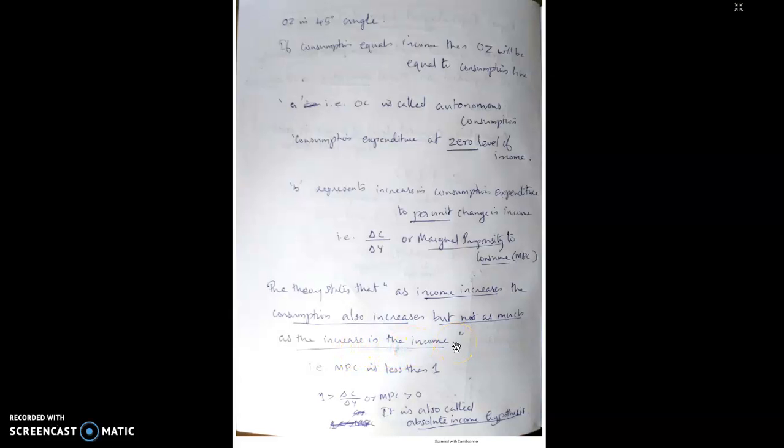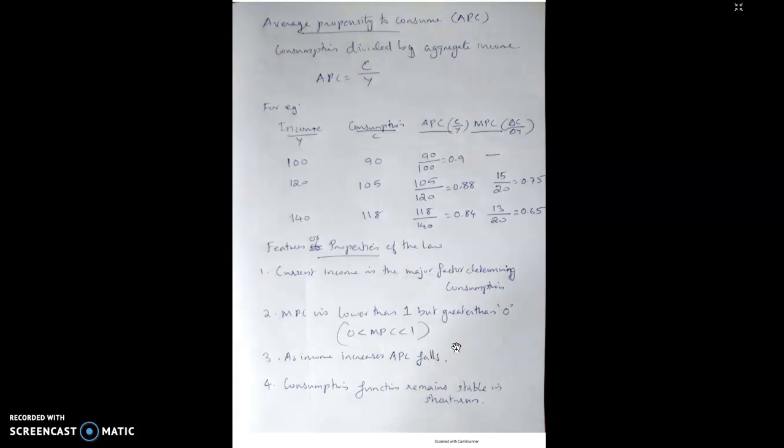In other words, the delta C is there, delta Y is there. So income changes by delta Y, and consumption also changes. That means both will increase. But the change in income is higher than that of the change in consumption. So naturally we will get a value less than 1.